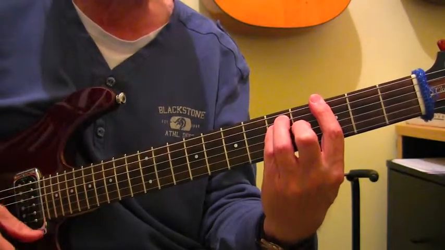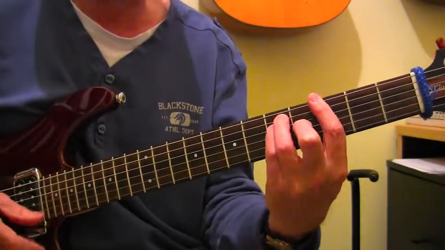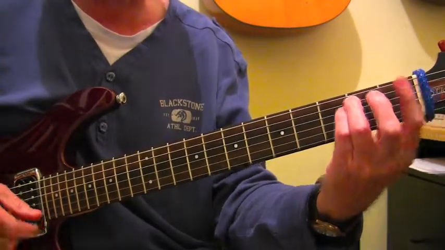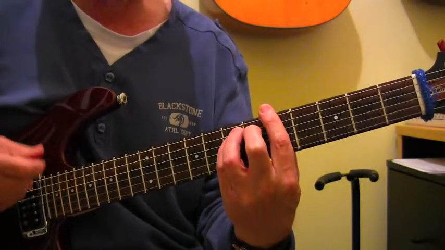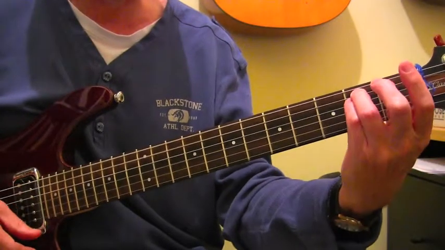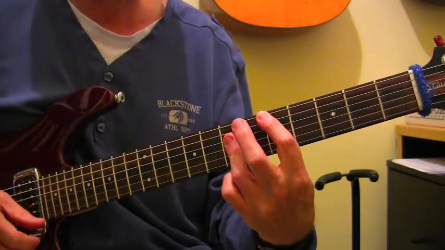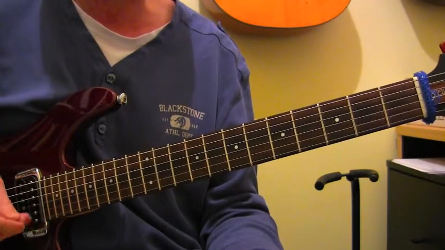Instead of going up to E minor, I could go down to E minor. It's an open position chord. So 1, 6, 2, 5, or 1, 6, 2, 5. Standard sort of stuff, typical things that you'd use in a turnaround.